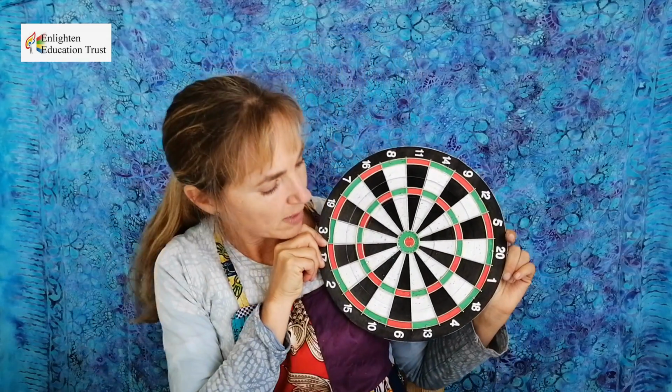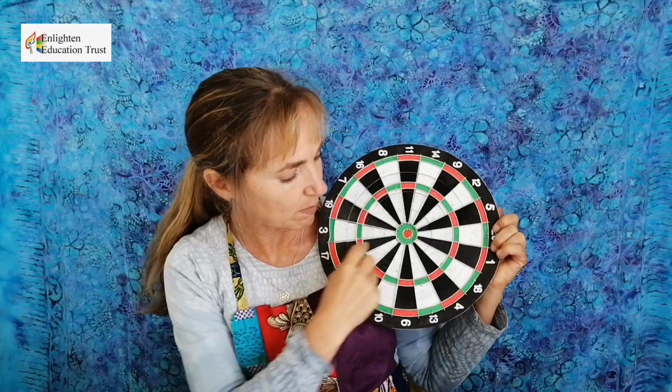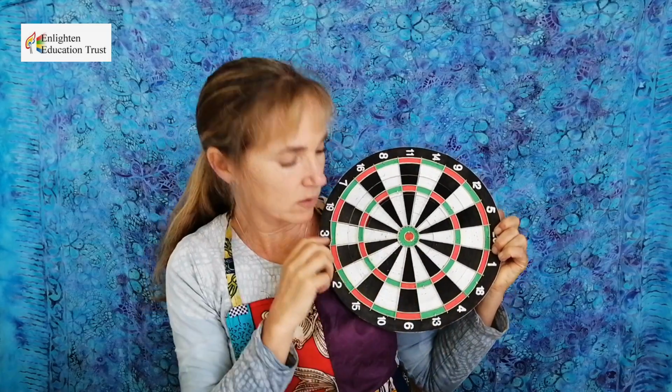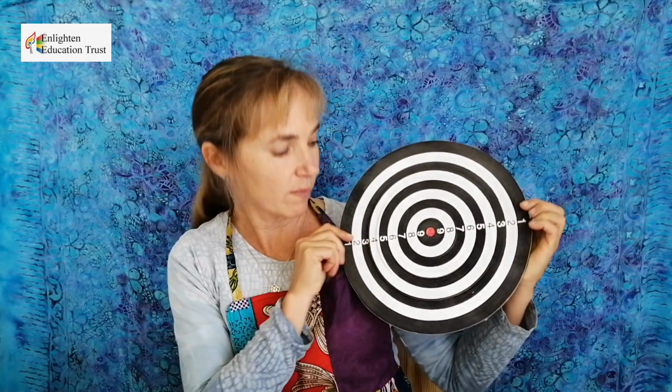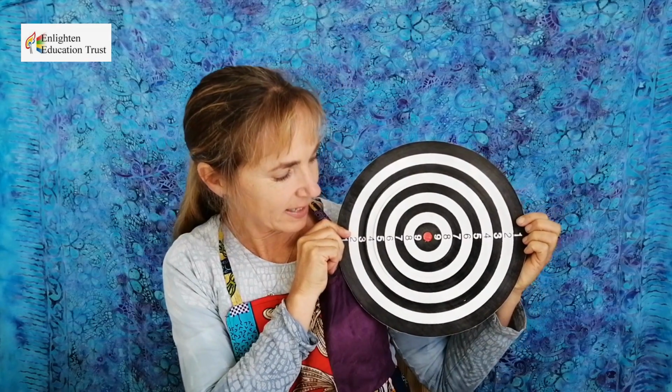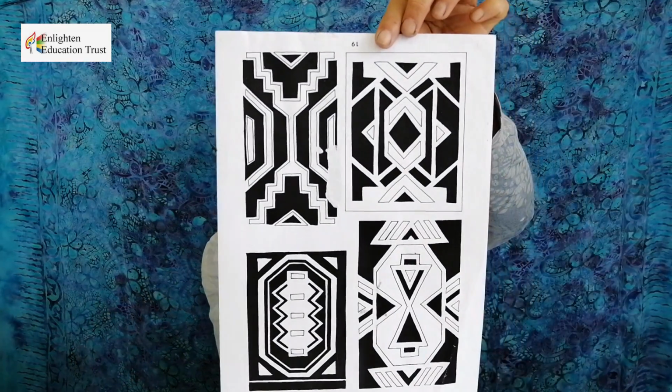We could look at geometric shapes, linear patterns like a dartboard. You could make your geometric patterns like a pie going outwards, or something very perfect, looking like concentric perfect circles. But for now, we are going to look at African patterns as our inspiration.